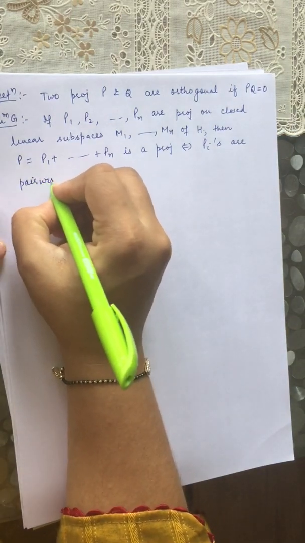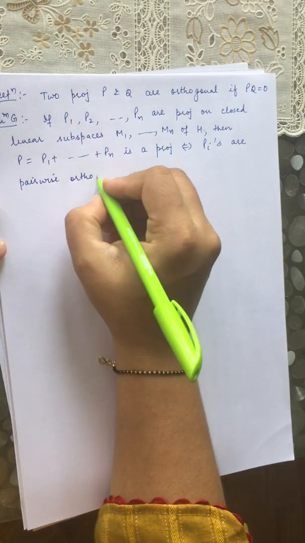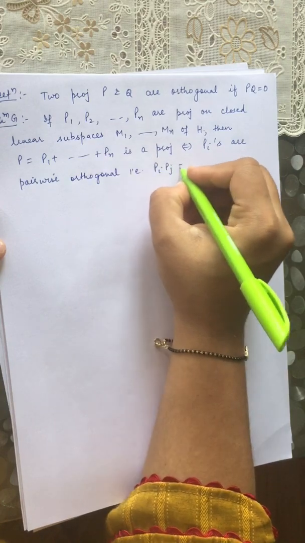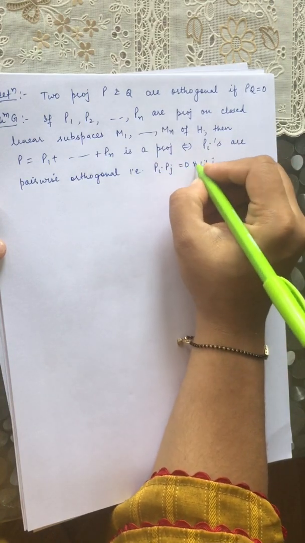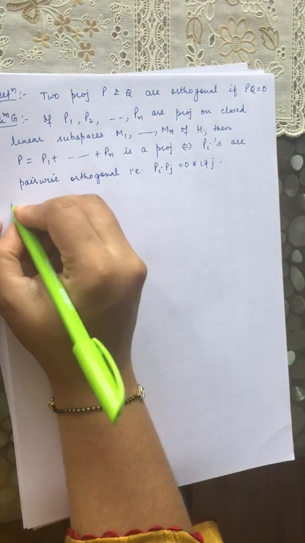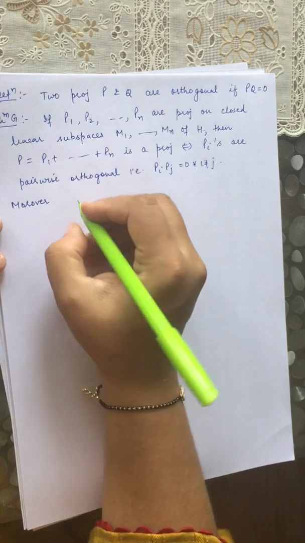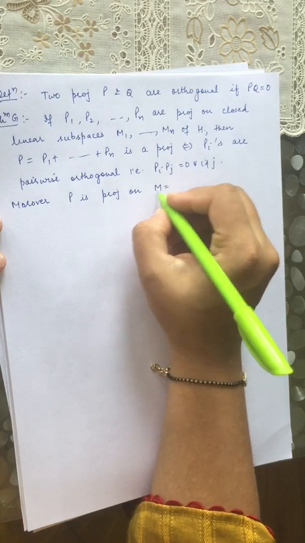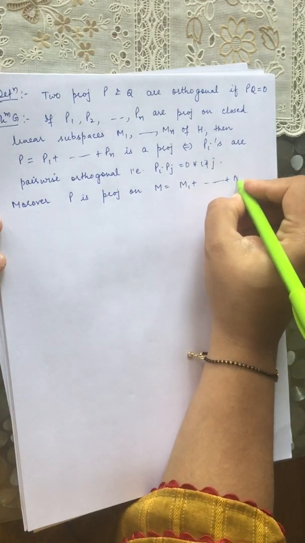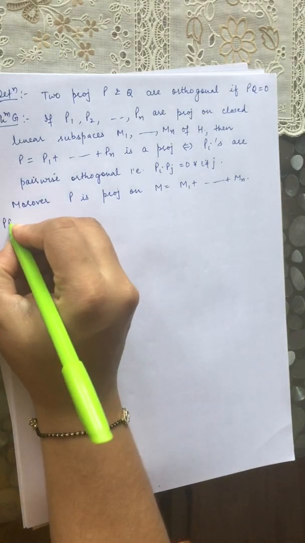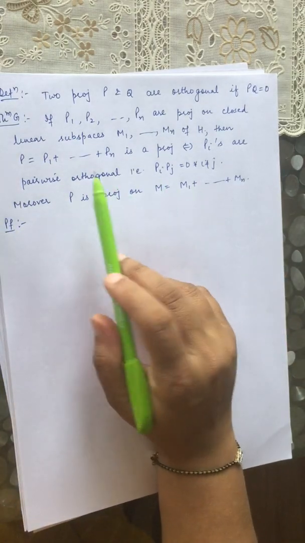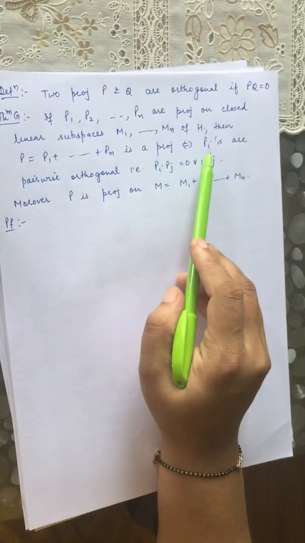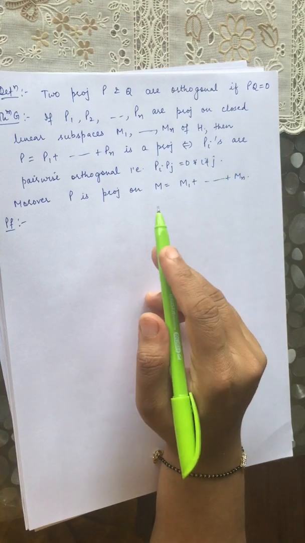So what does pairwise orthogonal mean? It means PiPj is 0 whenever i and j are different subscripts. And moreover, in this case, we want to prove that P is a projection on M, and here this M is just the sum of all the subspaces M1, M2, Mn. So firstly we prove here that the sum of the projections P1, P2, Pn, that is P, is a projection if and only if all Pi's are pairwise orthogonal.